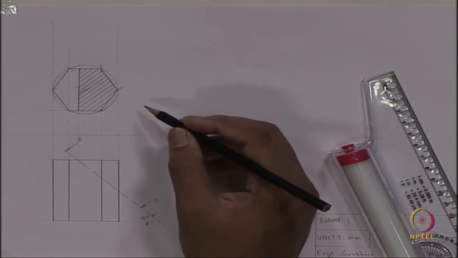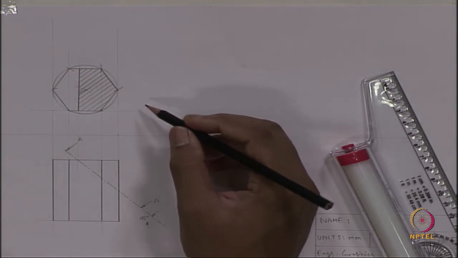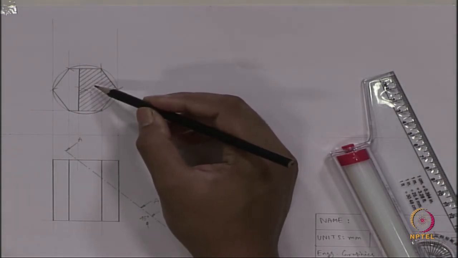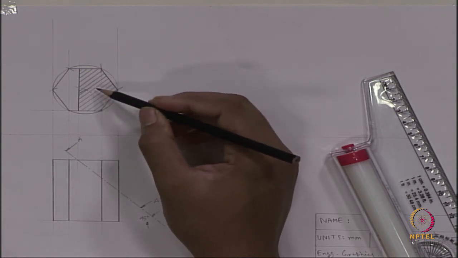The auxiliary view we have to draw is for the true shape of section. This is the section, but this is an inclined one. This plane is actually inclined, so in the top view we will not be able to see its exact size or exact shape. That is why we want to take the help of the auxiliary view.